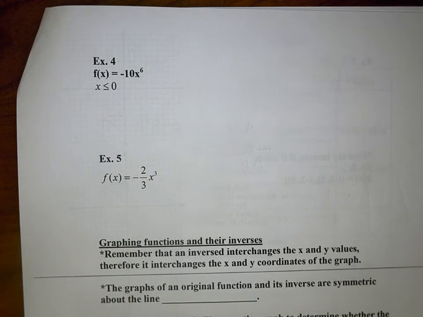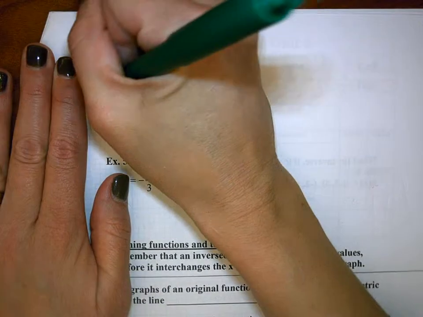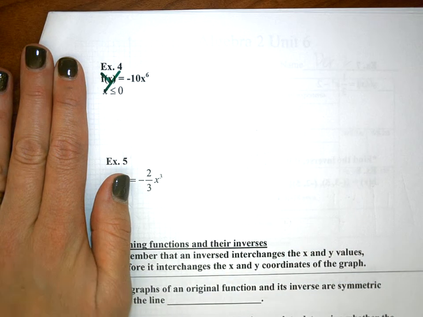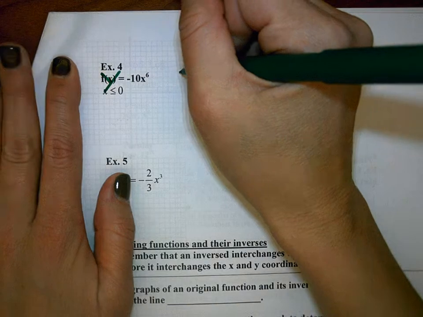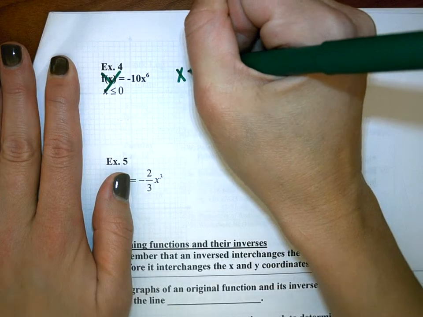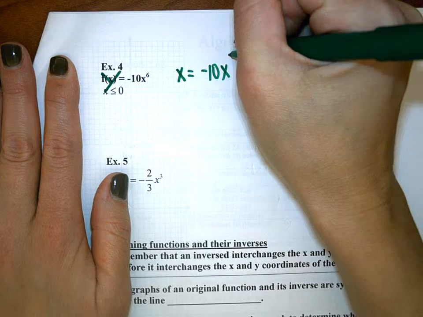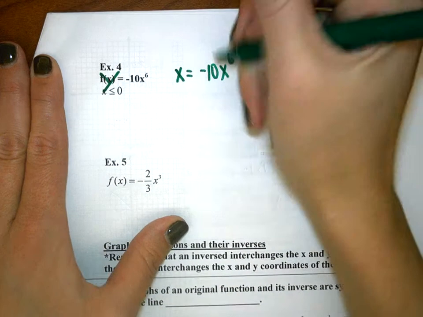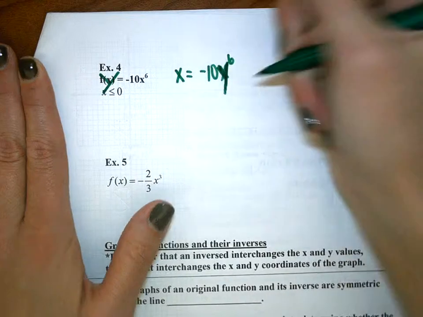Again, we have example 4 and we have f of x. Instead of having f of x, I'm going to change that to be y. Now we're going to find the inverse function. So I'm going to exchange x and y. We're going to write this as x equals negative 10 y to the 6th power.